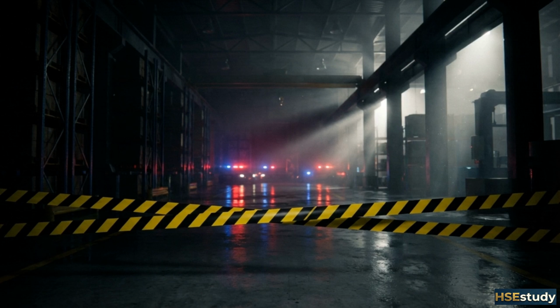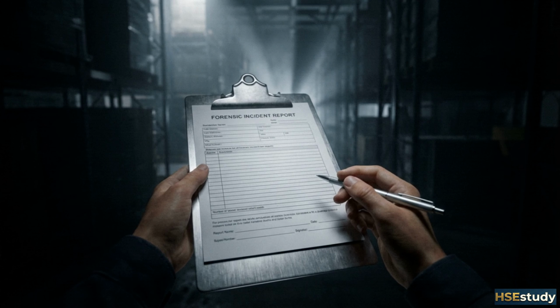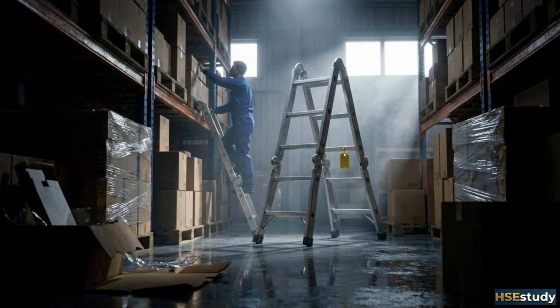You have just arrived on site. The yellow tape is up, the sirens are fading, and as the lead safety investigator, your responsibility is to determine exactly what happened. Observe the sequence.